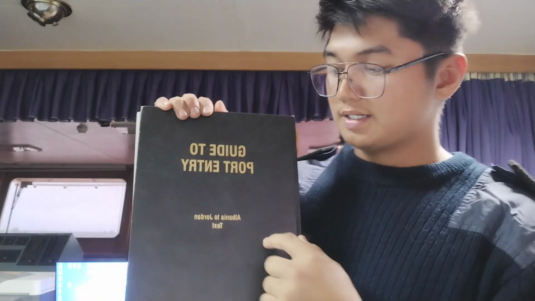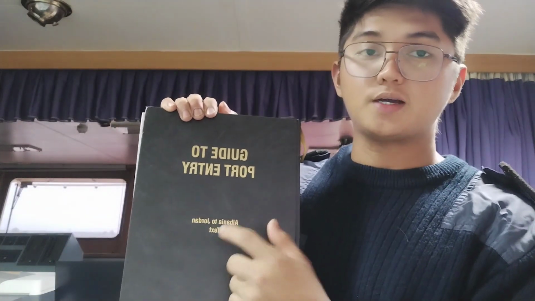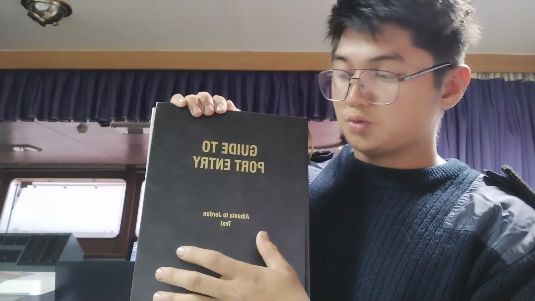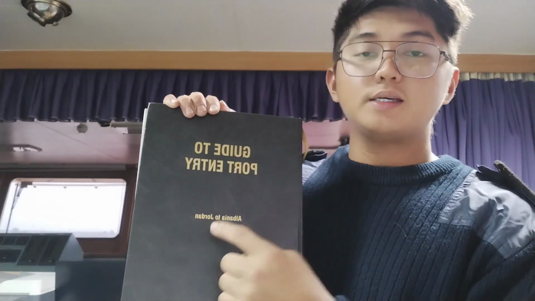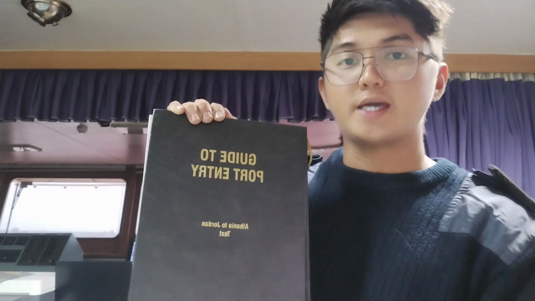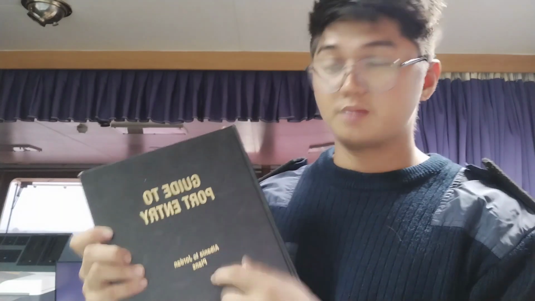But in volume 1, the text, as you can see, is A to J, Albania to Jordan, and volume 2 is, after J, K, Kenya to Yemen. The same is true with the Guide to Port Entry plans: Albania to Jordan, and volume 4 is Kenya to Yemen. So take note, volume 1 of the text is A to J, and volume 2 is K to Y. So you have an idea now.